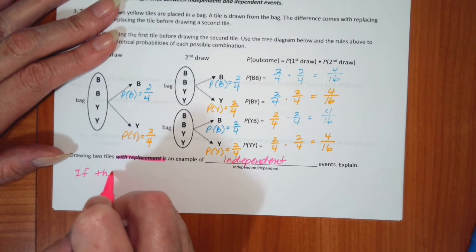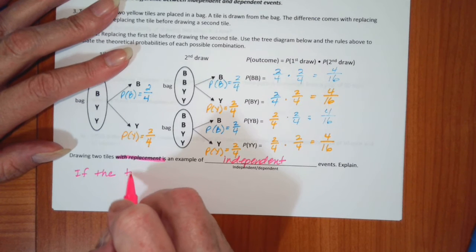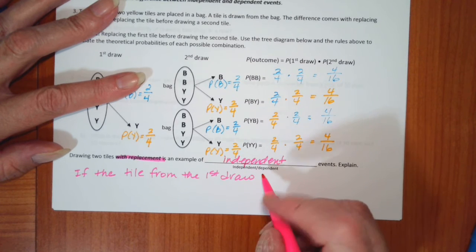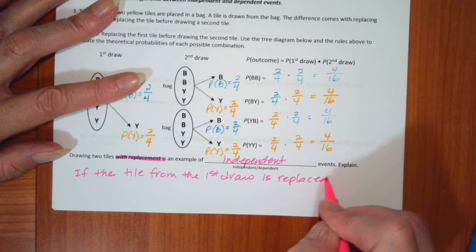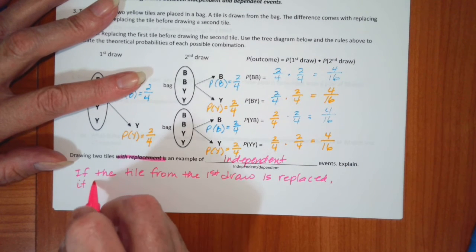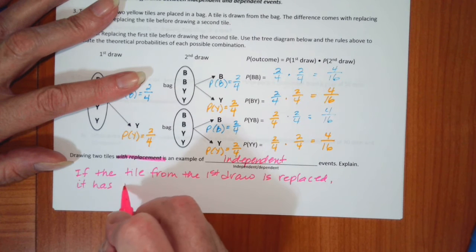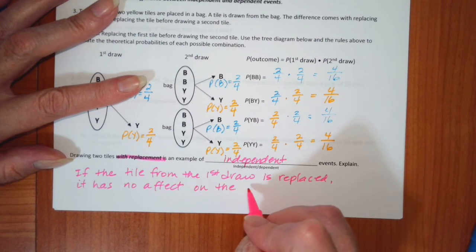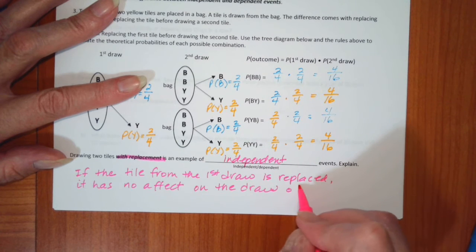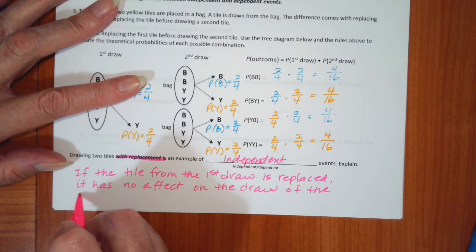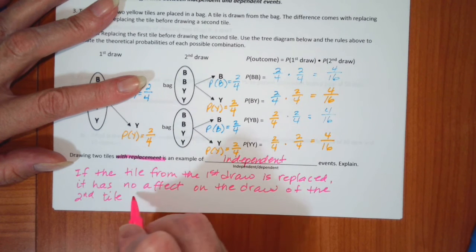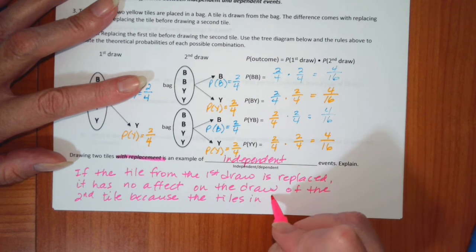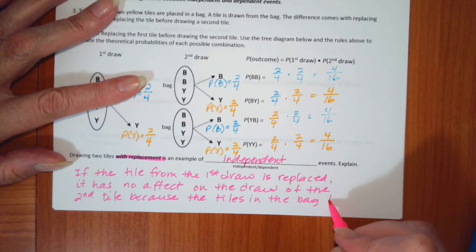If the tile from the first draw is replaced, it has no impact or no effect on the draw of the second tile, because the tiles in the bag don't change.